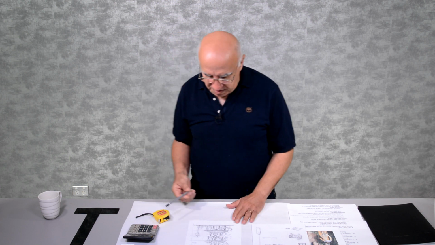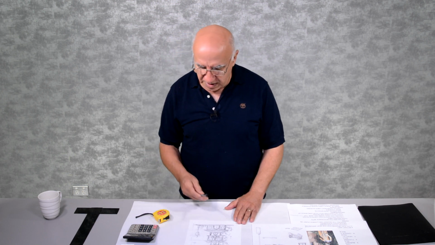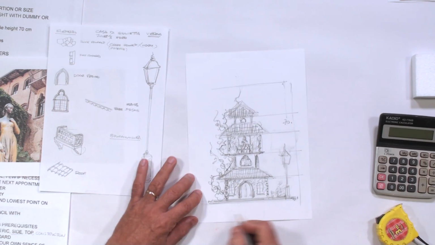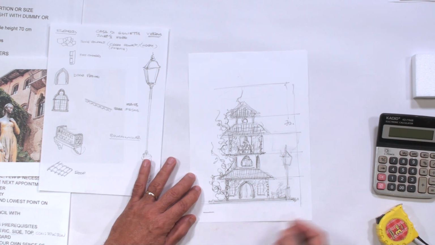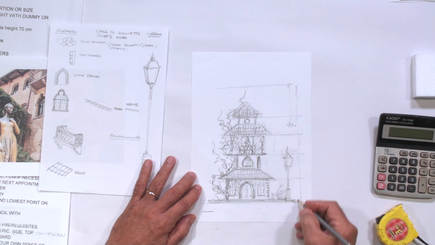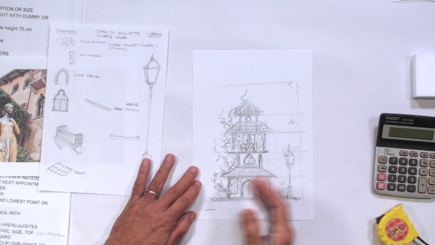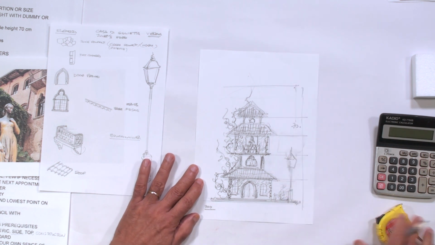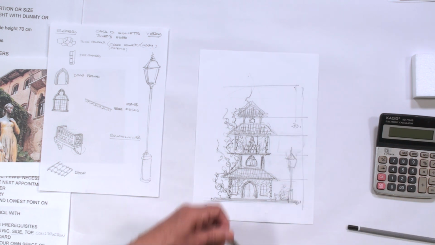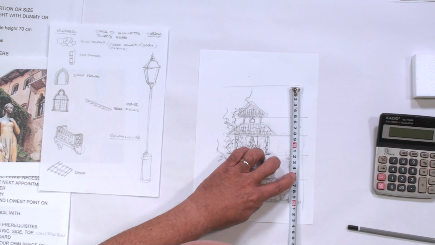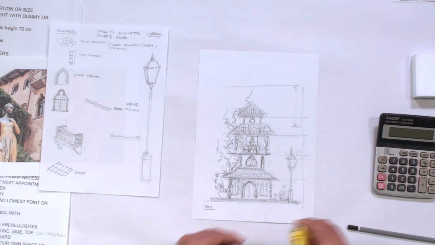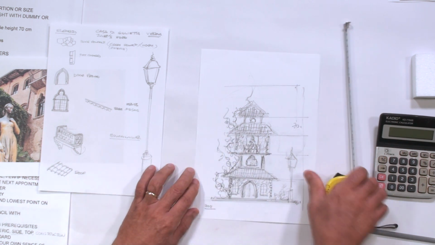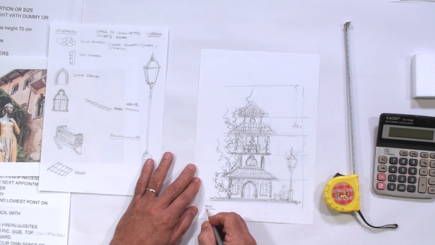Let's apply simple mathematics to this to find out what I do over here. So, very simple. If this cake is 700, let's make it millimeters, 700 millimeters, and the actual size of this drawing is about 200 millimeters. So 700 is 200 here.